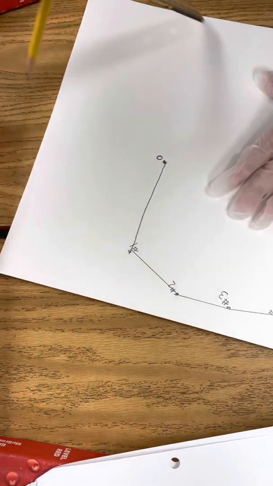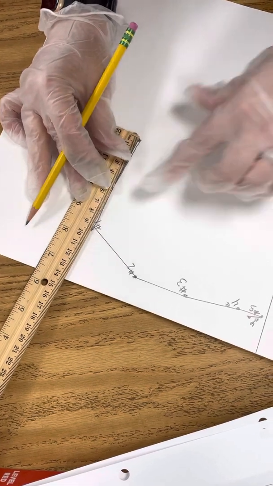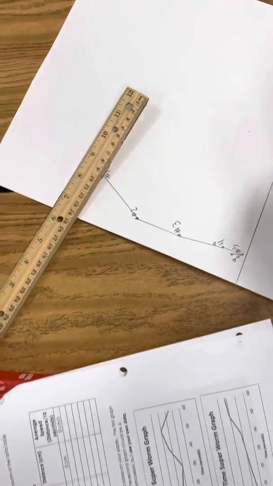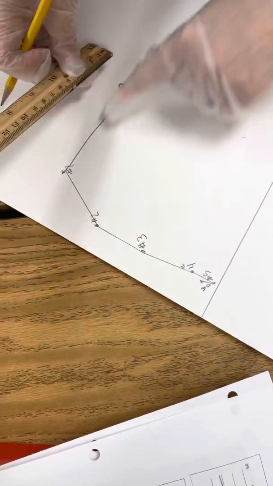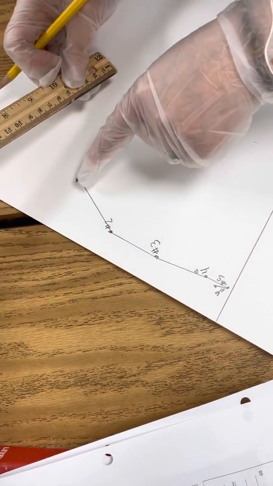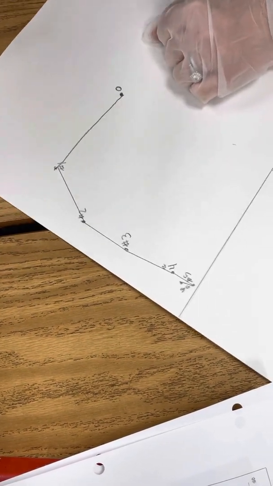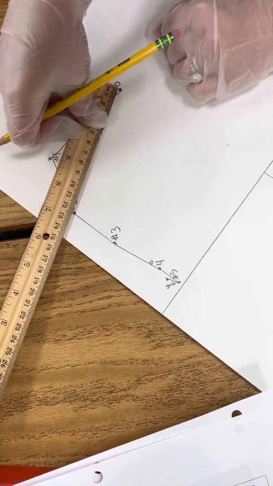And you're gonna measure from your starting point to like number 1, and I'll say that's 9.4 centimeters. And then you also go from 2 to your starting point. So for the position of origin, you're gonna always go back to where you started. So for this one, you'll go from 0 to 2, and I'm gonna say that's about 12.5 centimeters.